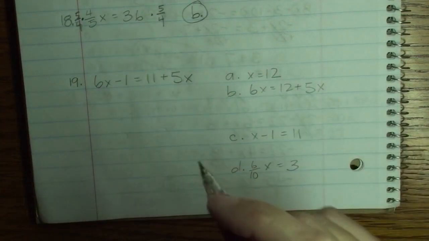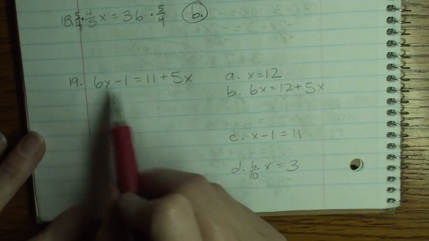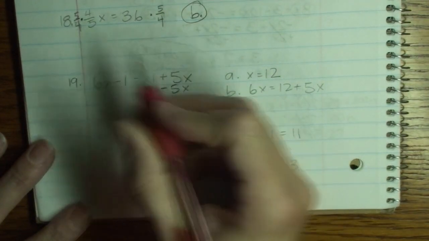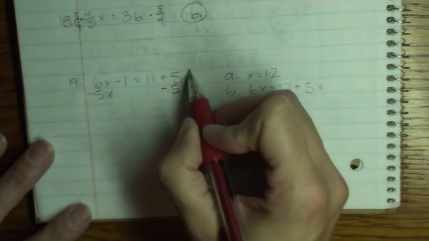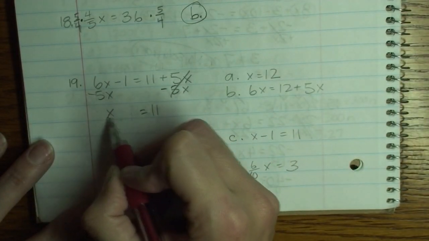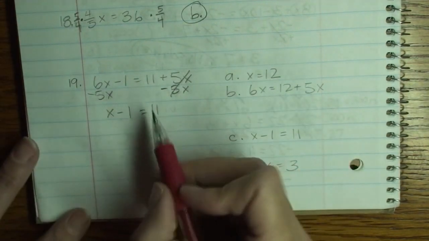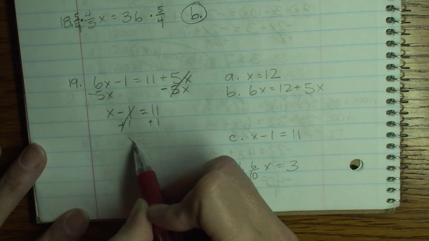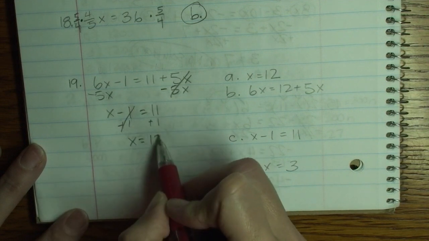So there's no distribution happening. Like terms are already collected on both sides of the equal sign. So I'm going to go ahead and subtract 5x from both sides, which will give me 11. And 6 minus 5 is just 1x minus 1. And then I'm going to add 1 to both sides. So that goes away. That gives me x equals 12.